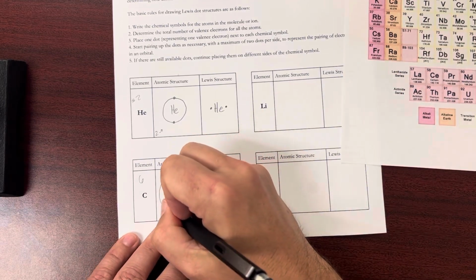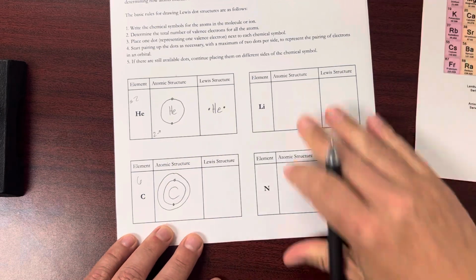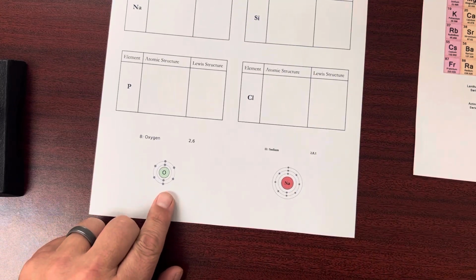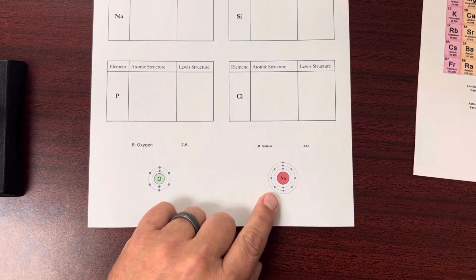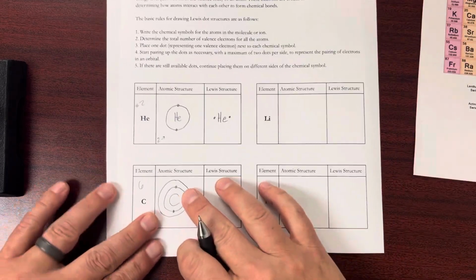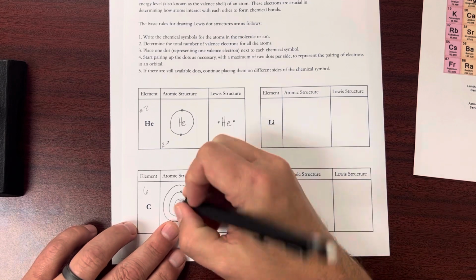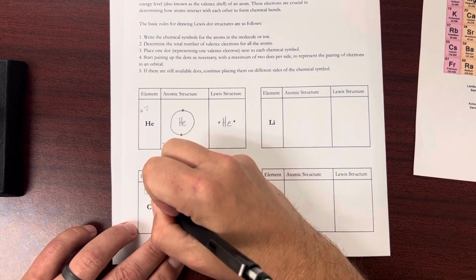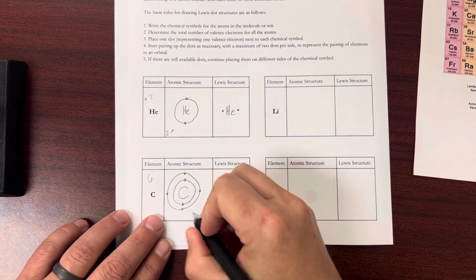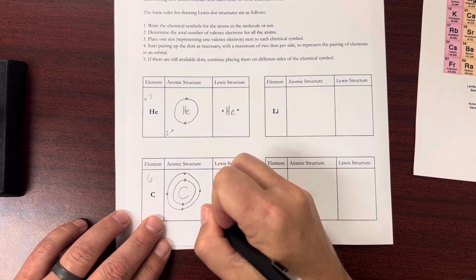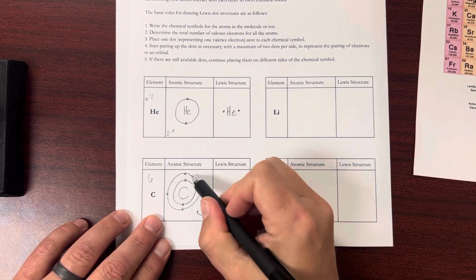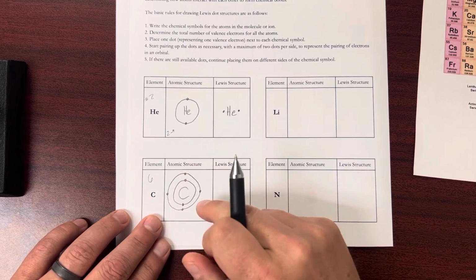We draw another circle. And you see these multiple circles back here, right? Oxygen has multiple circles. Sodium has 3 circles. These are the orbitals. So I need 6. I've got 2 already. So now I'm going to do 1, 2, 3, 4. Because this second orbital can hold up to 8 electrons. So I can put up to 8 here. And we'll see in a moment how that looks when we do that.